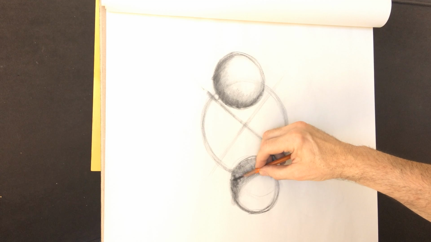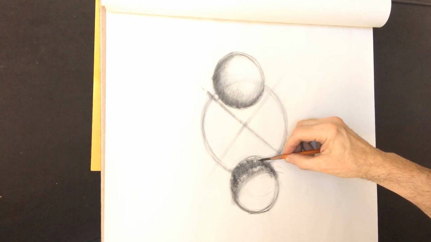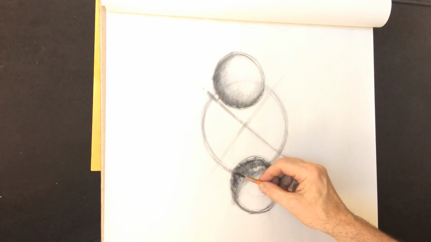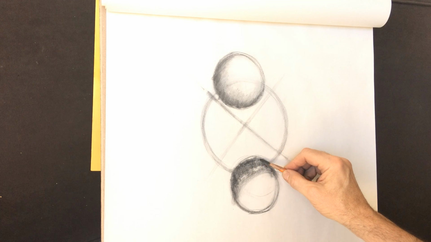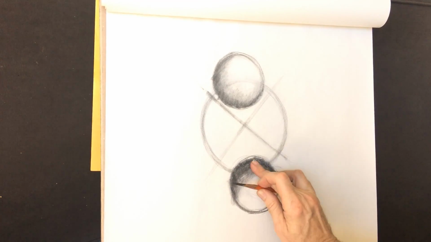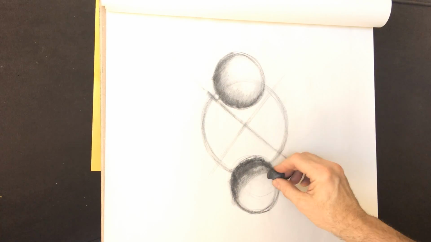Same idea. Start with that one crescent. Come back and make a darker one, further away from the light source. Probably should have stopped with that one, huh?